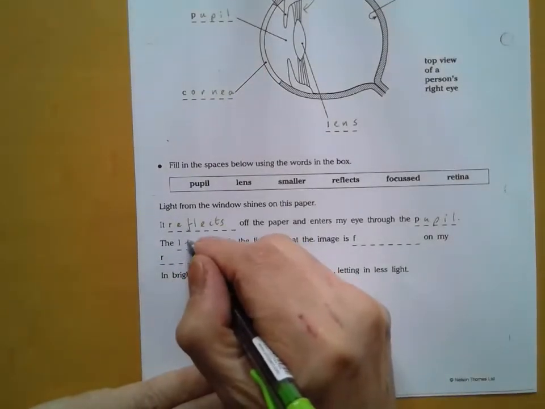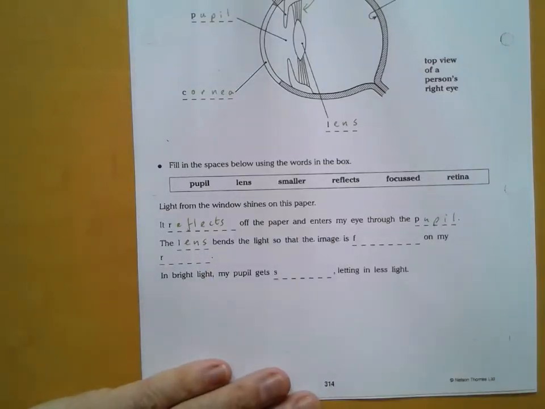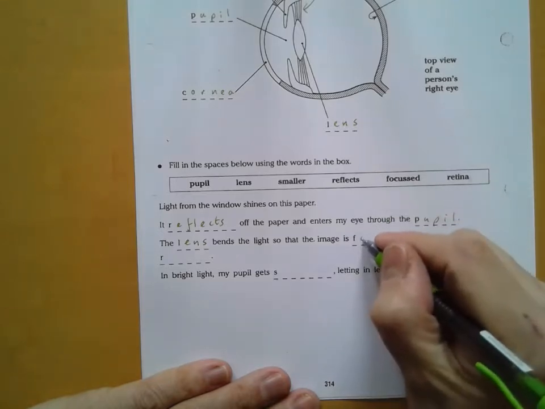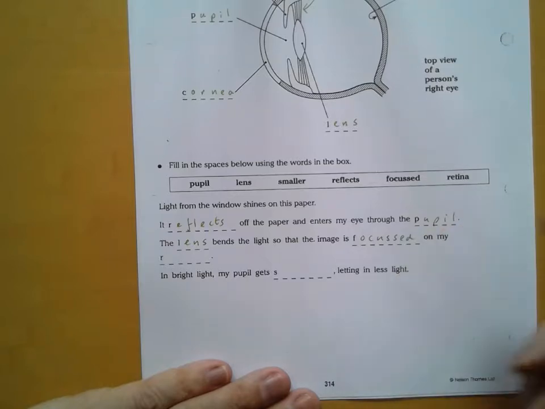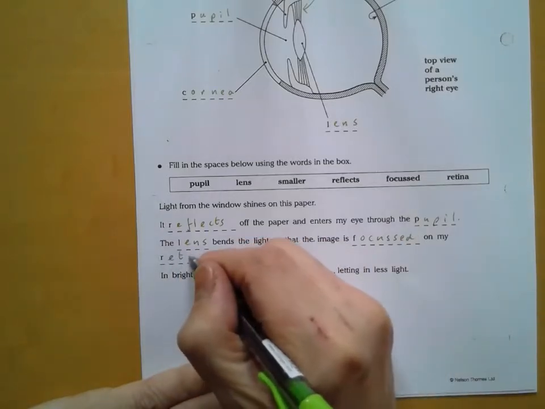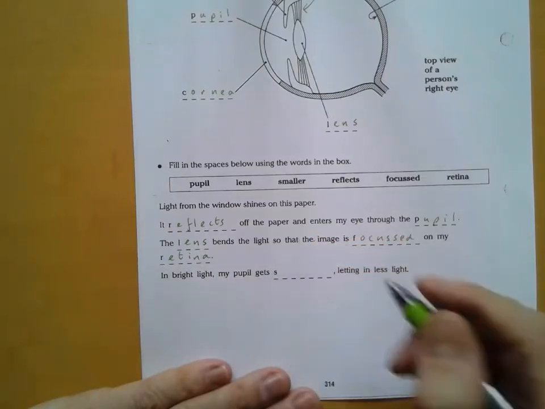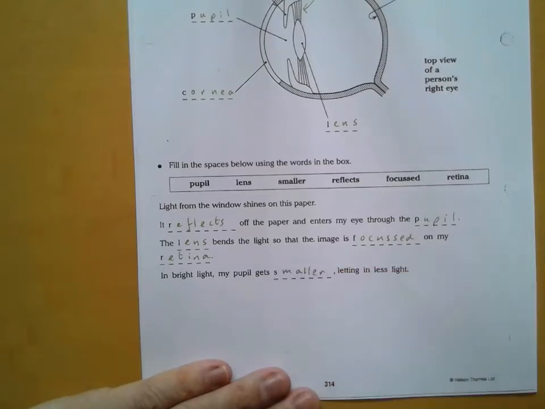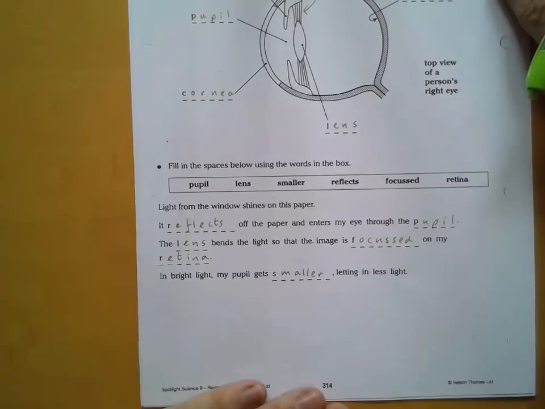The light is bent or refracted by the lens so that the image is focused on the retina. And in bright light, the pupil gets smaller, letting in less light. Okay.